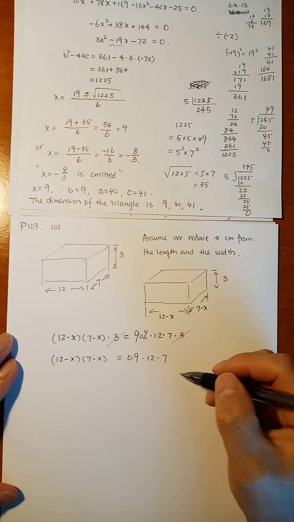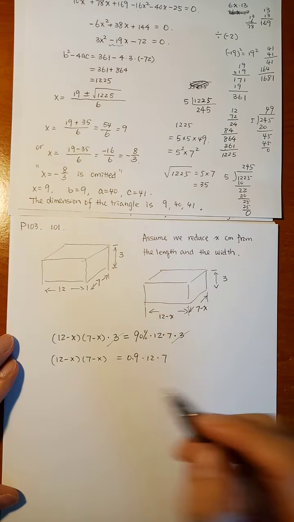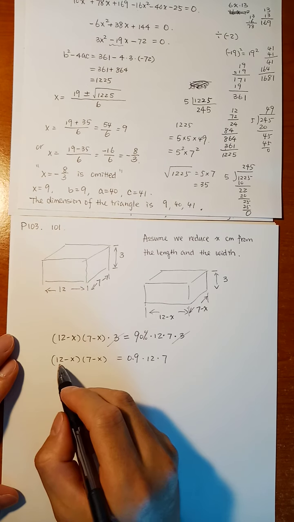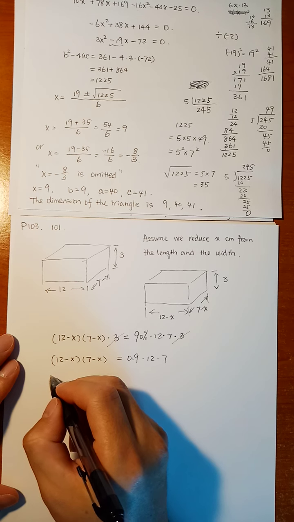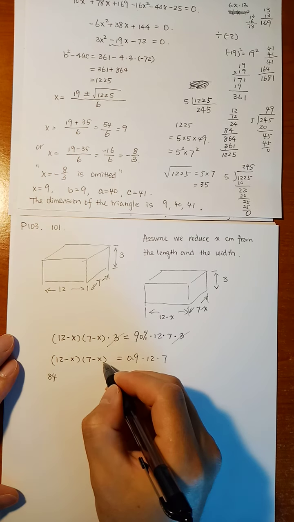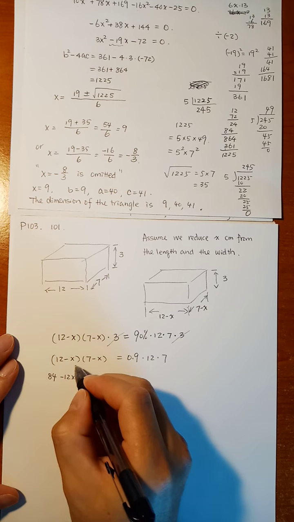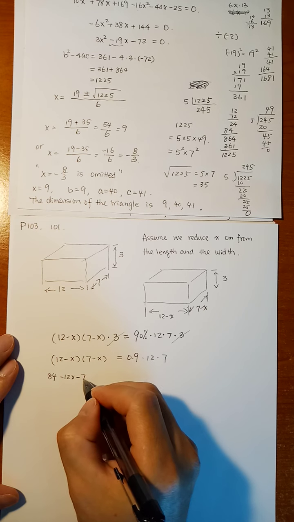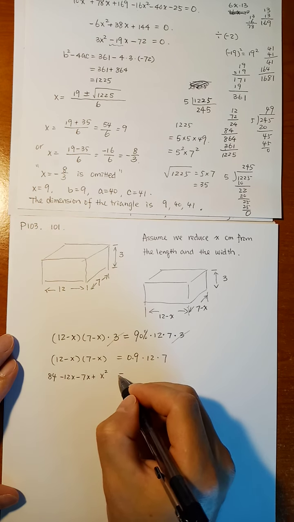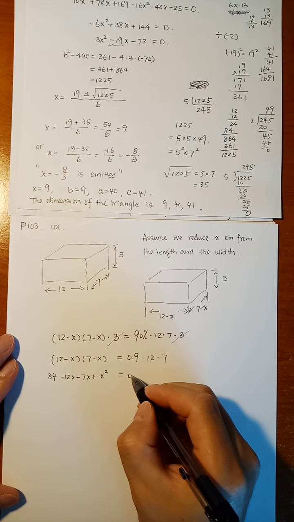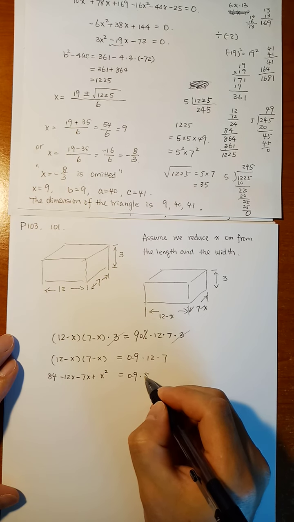Okay, so we have to compute them. Let's do the product. 12 times 7 is 84. 12 times negative x is minus 12x. Negative x times 7 is minus 7x. Negative x times negative x is plus x squared. This equals 0.9 times 84.